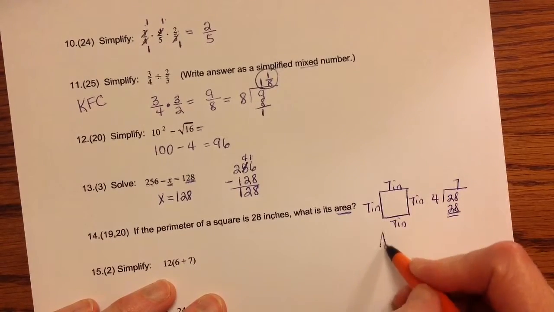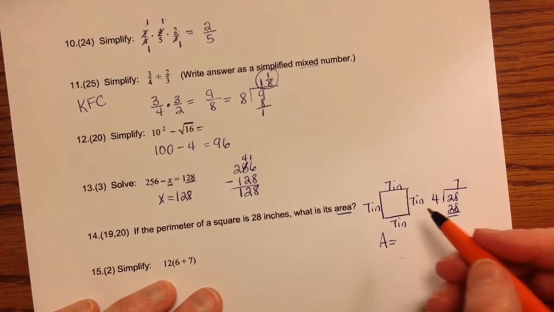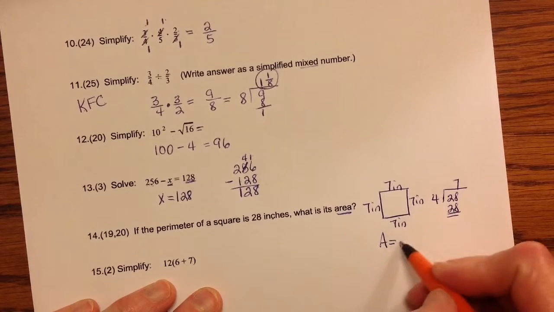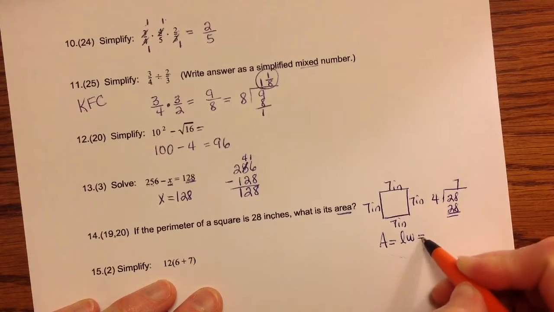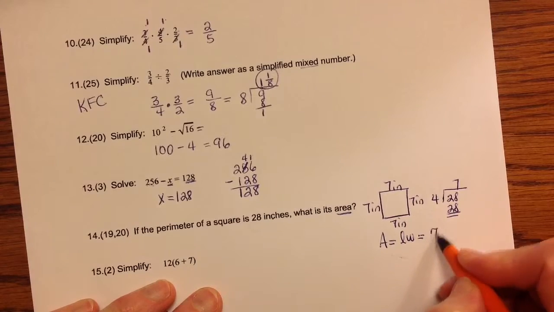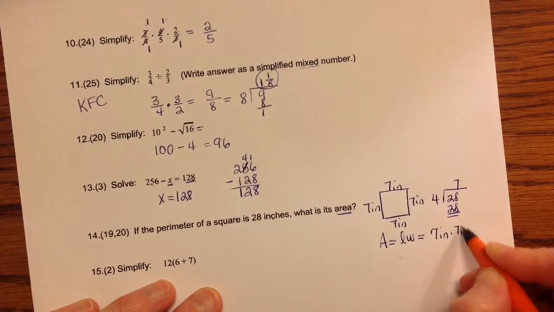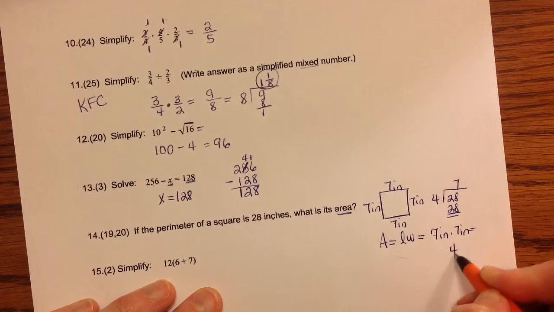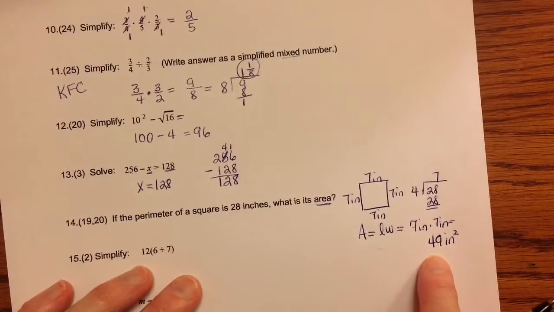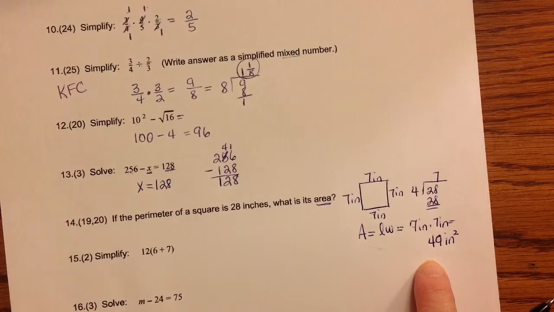Now, the area of a square is just like a rectangle, because it is a rectangle, length times width. A square is special because the length and width are the same, so we've got 7 inches times 7 inches, which is 49, and then inches times inches is square inches. So don't forget your units. That's what some people usually miss a -1 on.